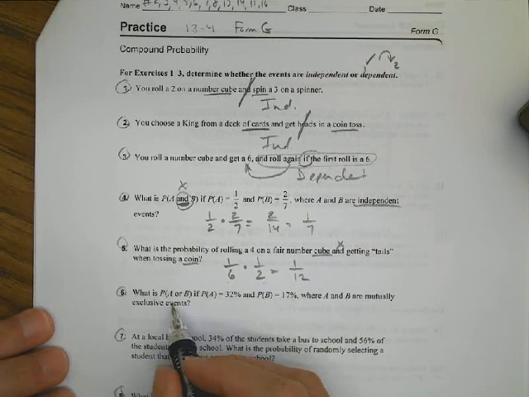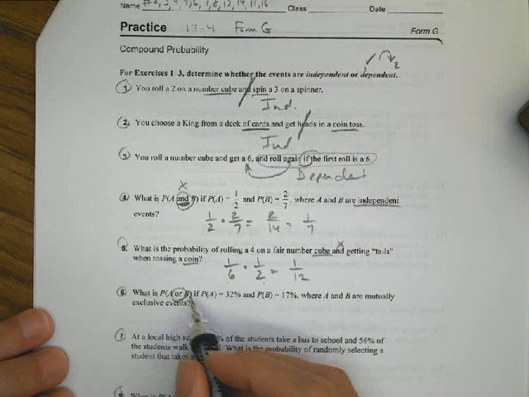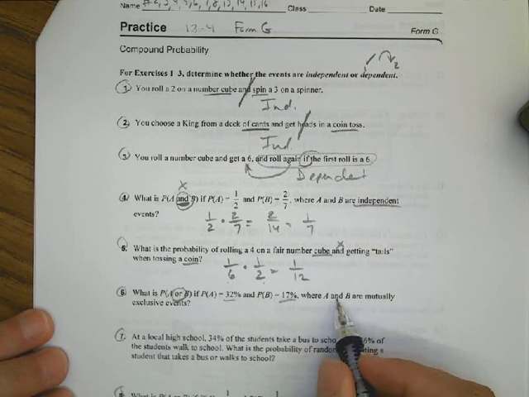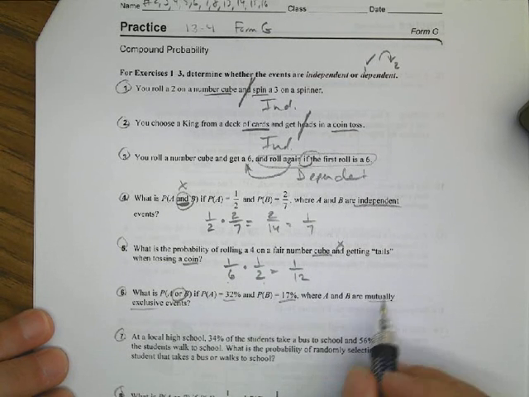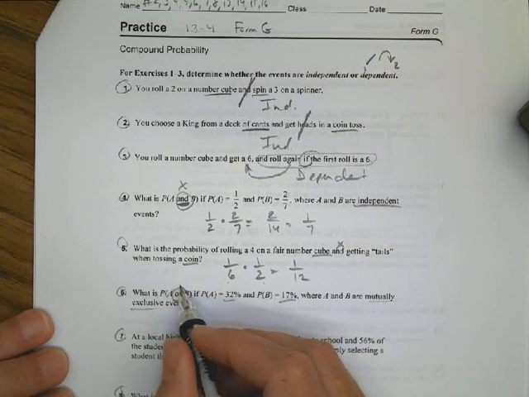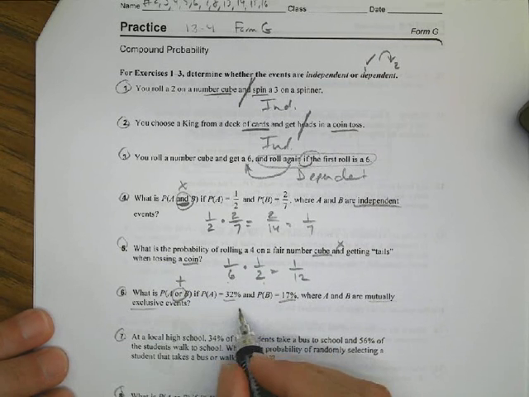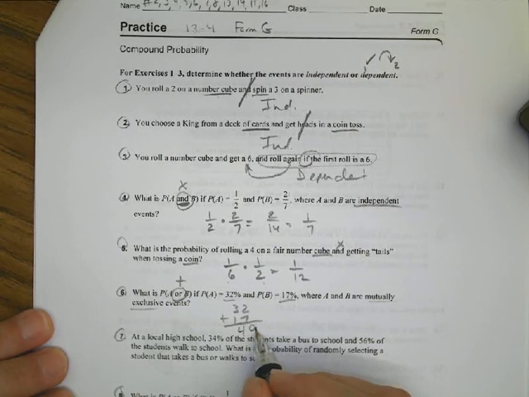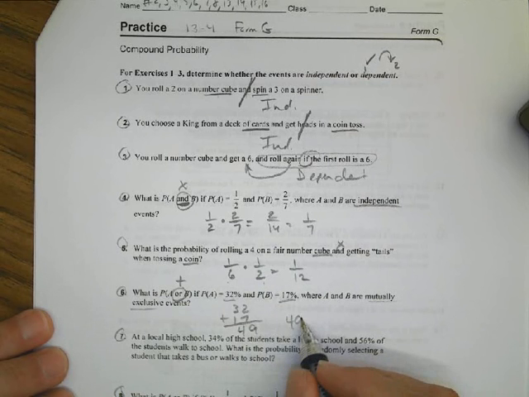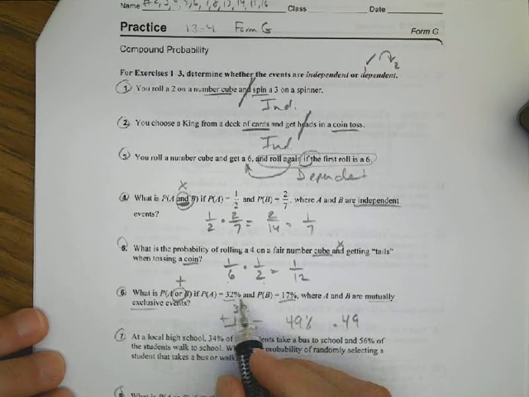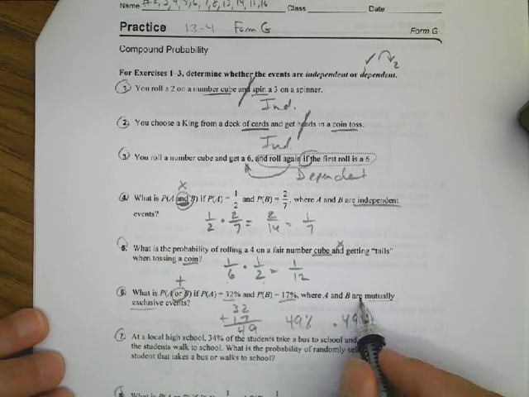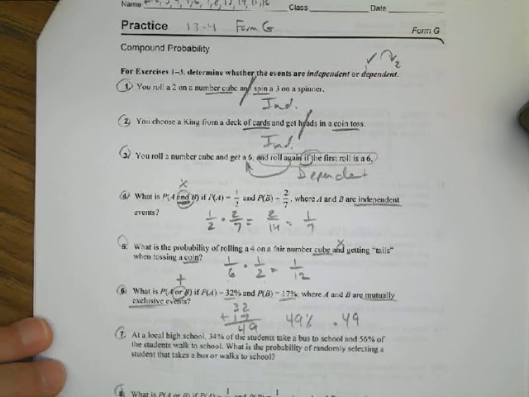For number 6, we have probability of A or B, and they give me some numbers here. When they're mutually exclusive, which is a way of saying they're not connected, they don't depend on each other. So because it has an or, I'm going to add. So I do 32 plus 17 for 49, and I can write that as 49% or 0.49. It's the probability of this or that happening because they're mutually exclusive events.